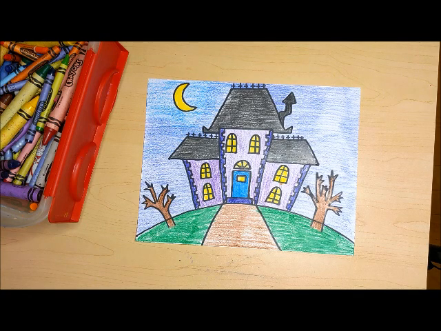I can't wait to see what you guys drew and the way you colored it. You can go ahead and take a picture of it and add it into the Google Classroom assignment, or you can put it in your art folder, and I will be collecting them when I see you next.